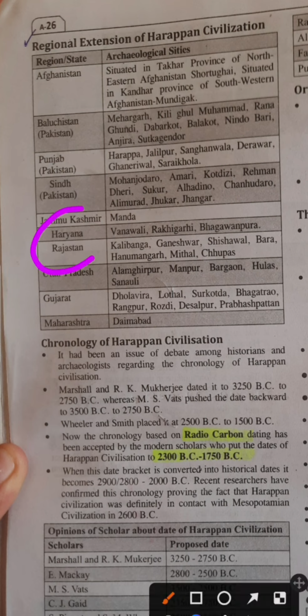And next, in Rajasthan: Kalibangan, Ganeshwar, Sisilawal, Bara, Hanumangarh, Mithathal and Chupas. These are the important archaeological sites in Rajasthan. Next, Alamgirpur, Manpur, Baragaon, Hulas and Sanauli are the important archaeological sites in Uttar Pradesh. In Gujarat, important sites are Dholavira, Lothal, Surkotada, Bagasra, Rangpur, Rojdi, Desalpur and Prabhas Patan.